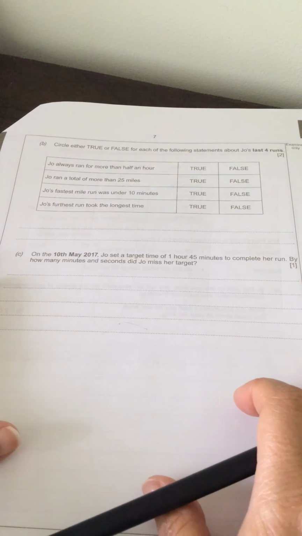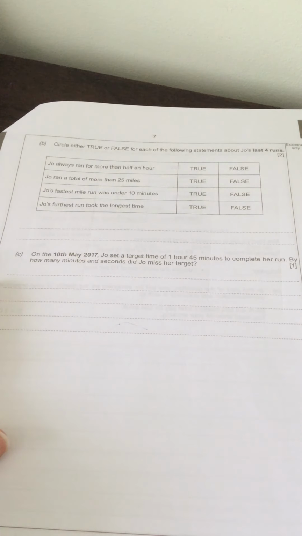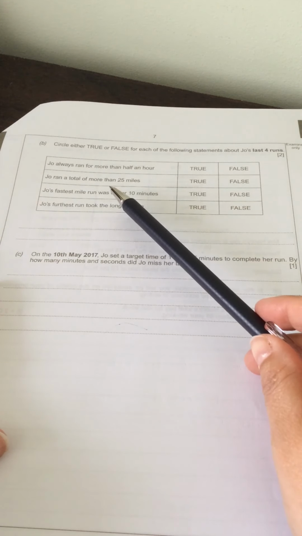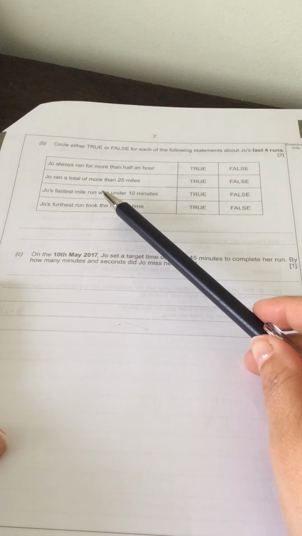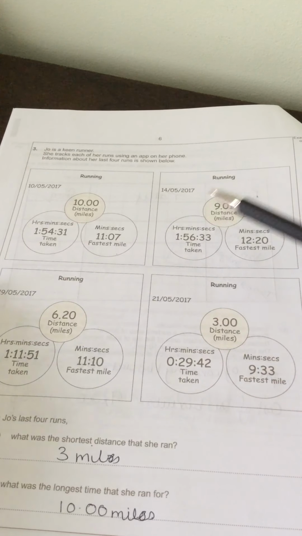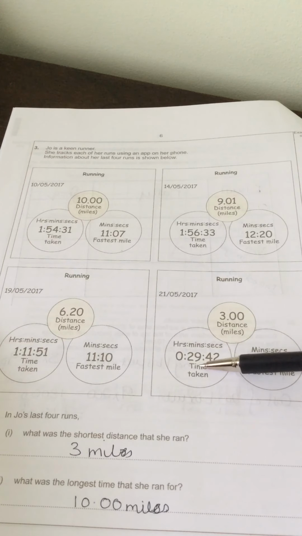Part B. Circle whether these are true or false for each of the following statements about Jo's last 4 runs. So it says Jo ran for more than half an hour. Looking at her runs and the times, did she run more than 30 minutes on each one? Well, no, on this day she didn't, so that would be false.